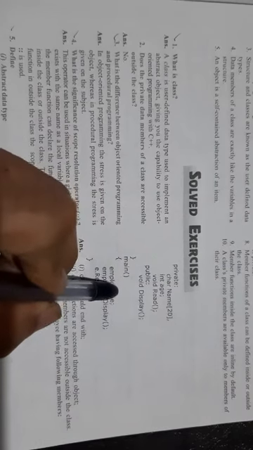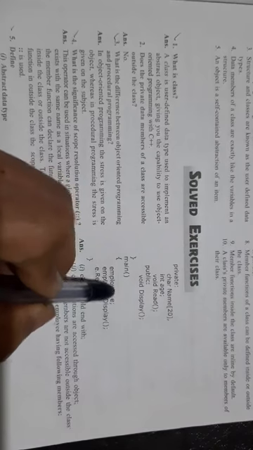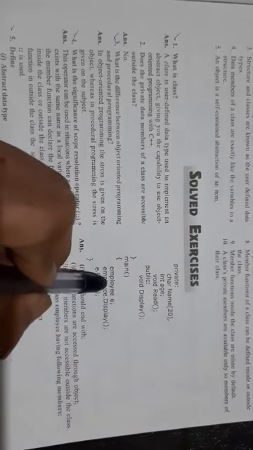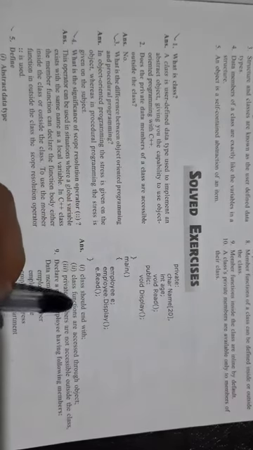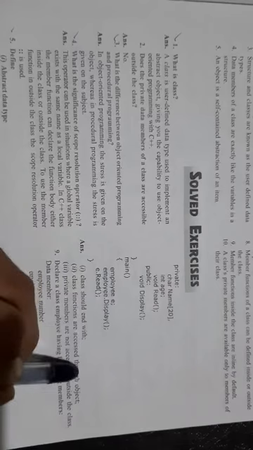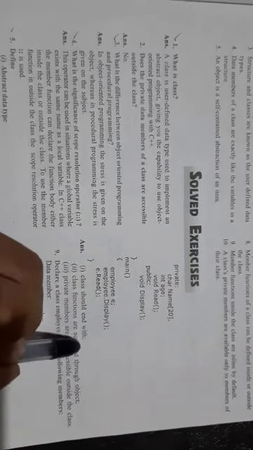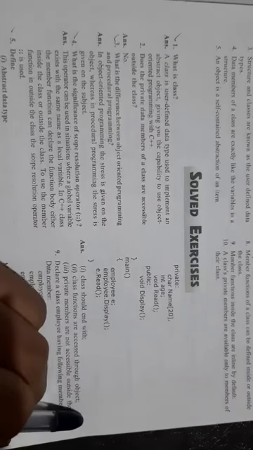Then what is this object created for? The object was created so as to access the member function. So instead of employee dot display, it should be e dot display. Okay, so that is the second error. Class functions are accessed through objects, not the class name. Clear?